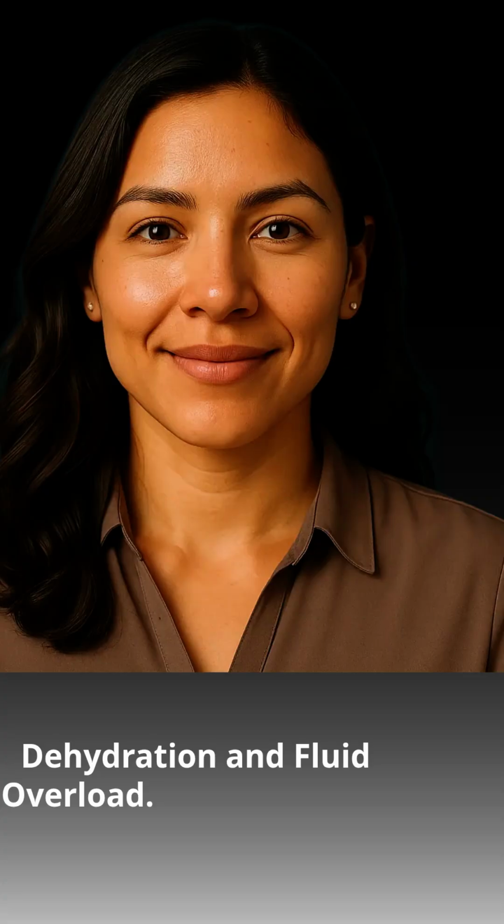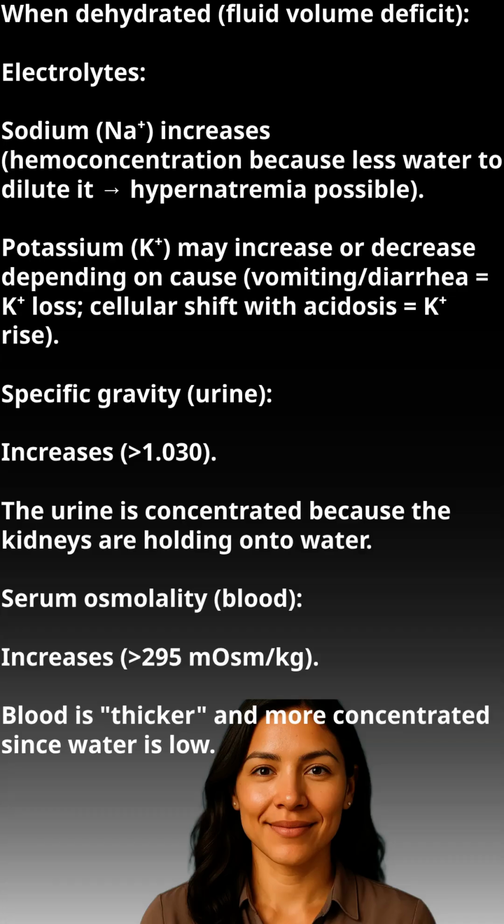Let's begin with dehydration. The fundamental principle is that all body substances become more concentrated. Think of it like making soup. When you reduce the water content, the flavor intensifies. Your body responds similarly. Here's the process. As water levels decrease, sodium concentration rises, potentially leading to hypernatremia. Potassium levels can fluctuate in either direction. During vomiting or diarrhea, potassium levels typically decrease. However, if the patient develops acidosis, potassium levels may rise.